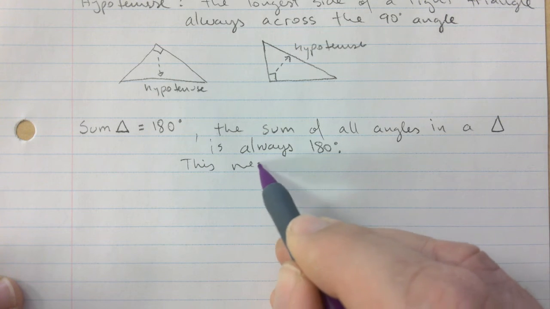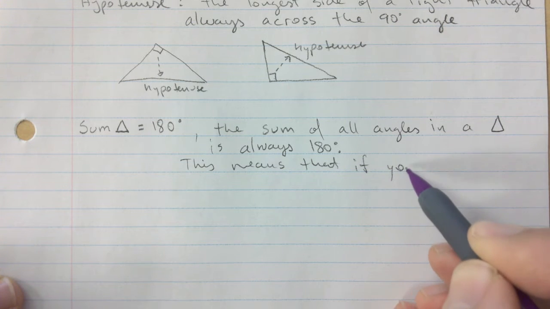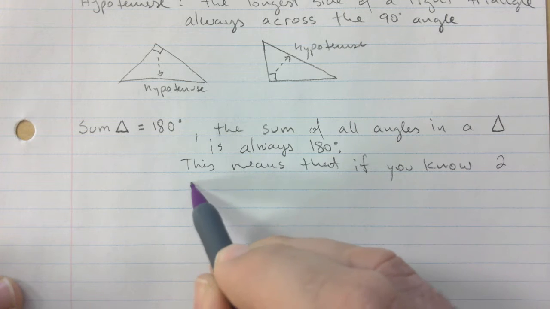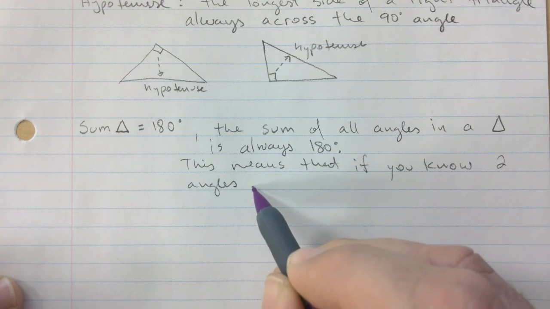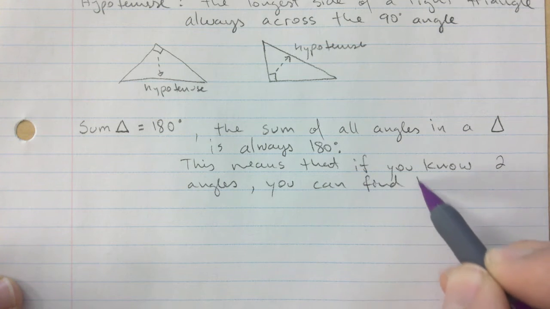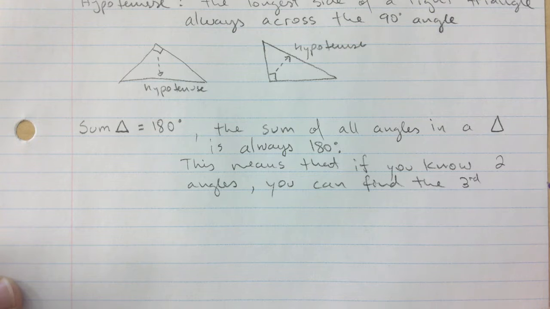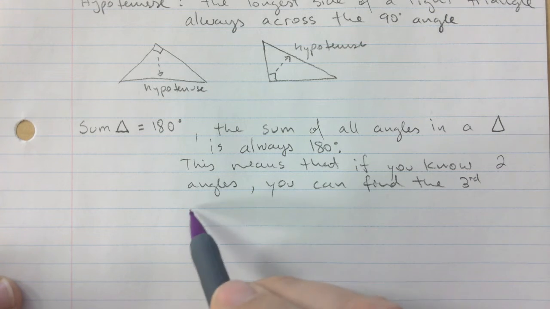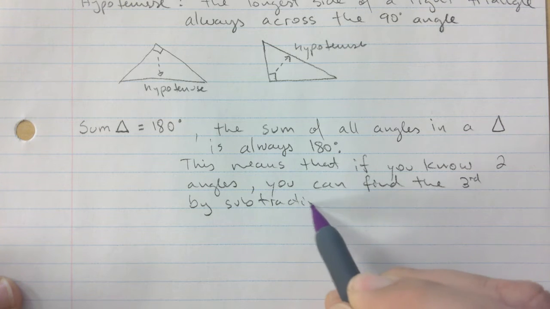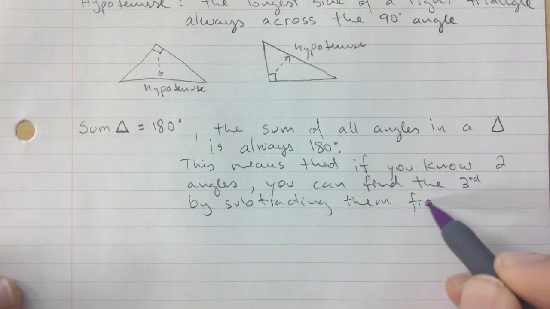This means that if you know two angles, you can find the third by subtracting them from 180.